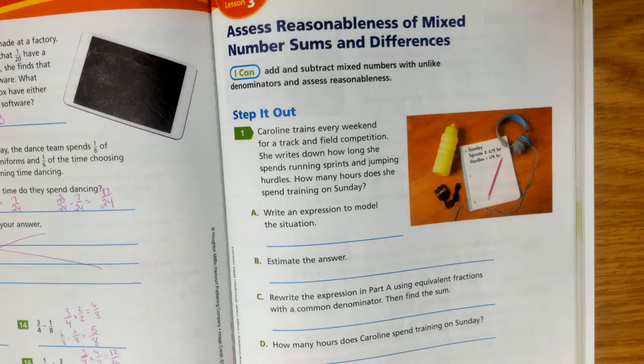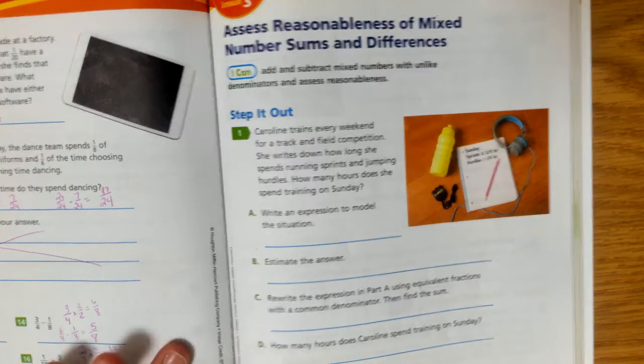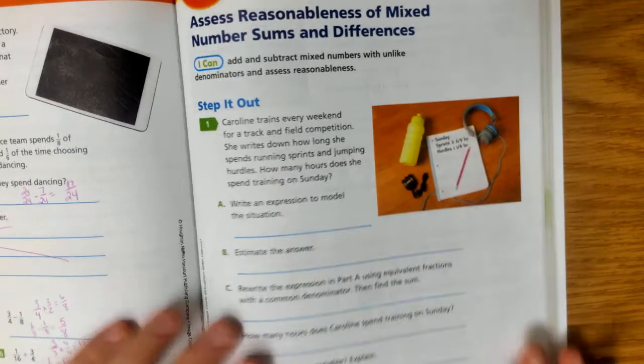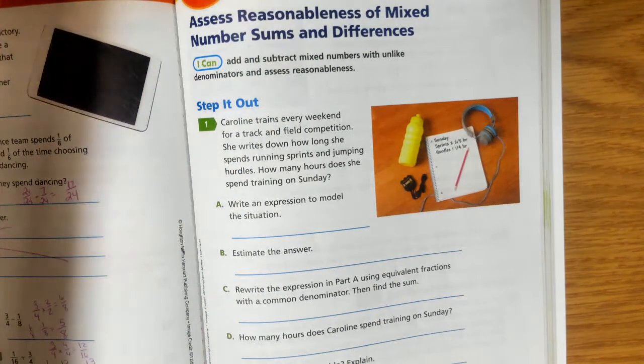Hi, fifth graders. Here we are, week number 23 of remote learning, and we are on module 7, lesson 3 for math. We are assessing the reasonableness of mixed number sums and differences. So please have that in front of you with a pencil so that way you can do the work and follow along with the lesson, so you'll be ready to do the independent work afterwards.